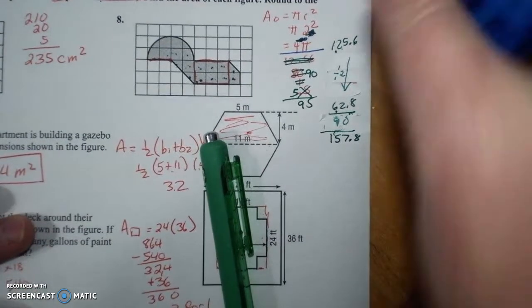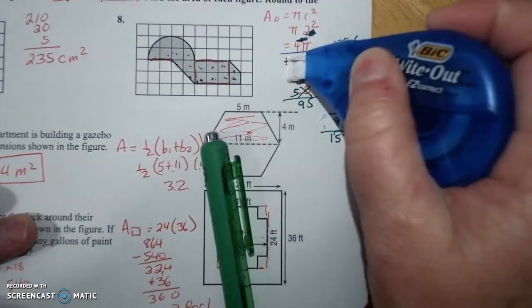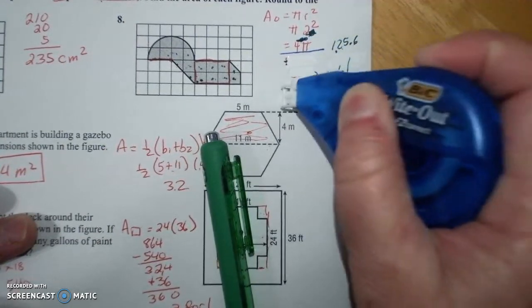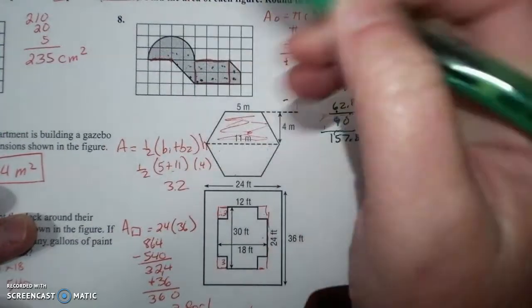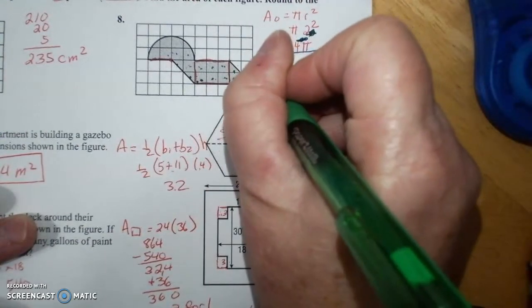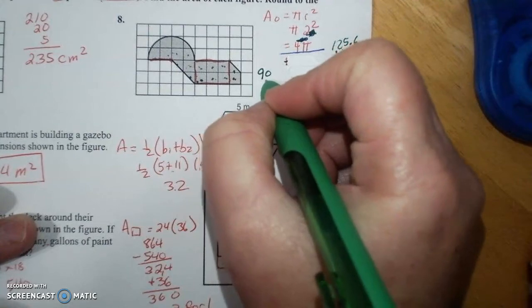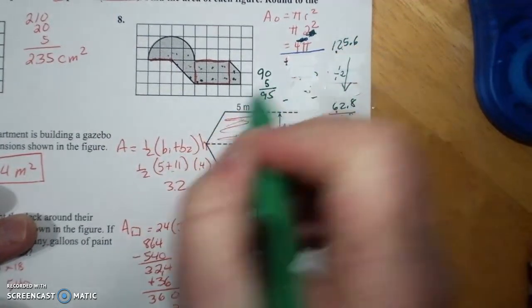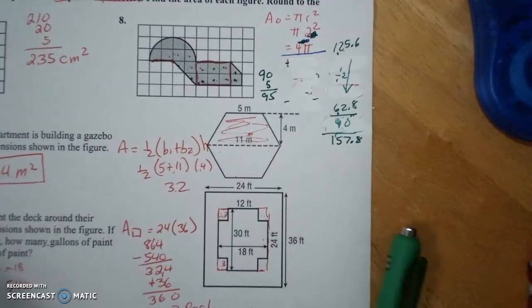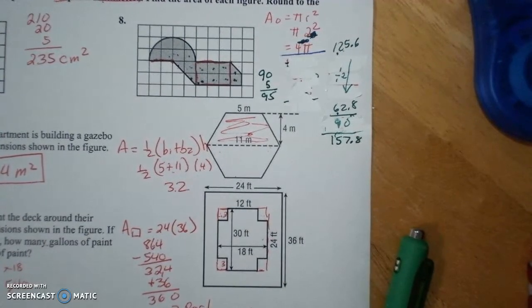So here, let me clean this up just a little bit more. So that's 125, and then that's 9 little pieces plus a half a piece, which is 95, and that's part of this. So yes, the more complex the problems are, the more places you can make mistakes. And yeah, I make mistakes a couple of times. If you ever see one, please let me know so I can fix them. That is area of composite figures.